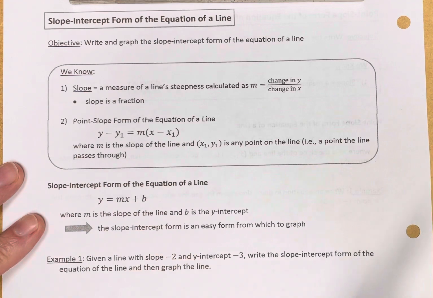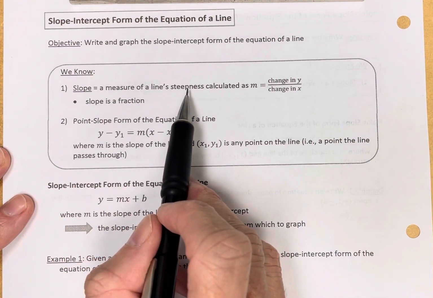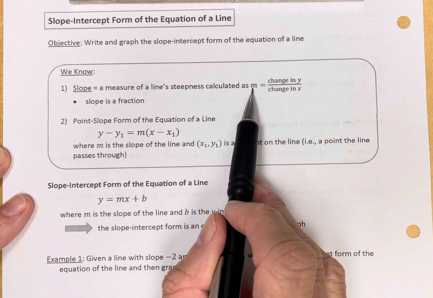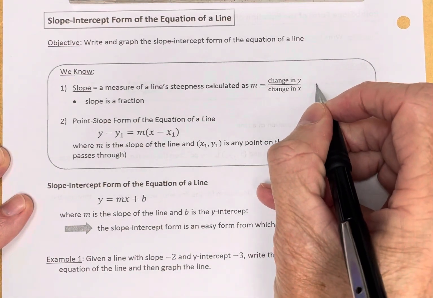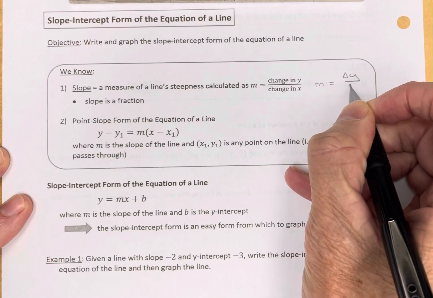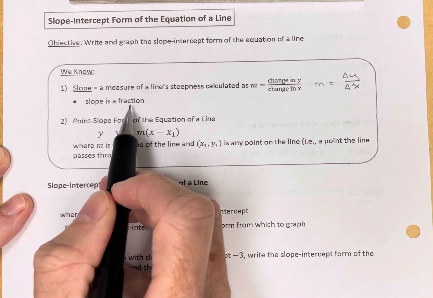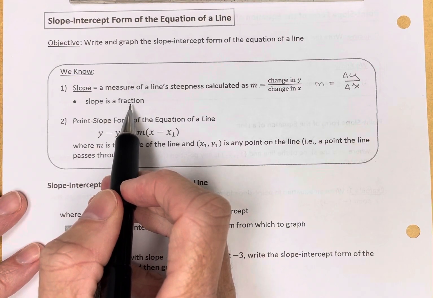So we know a couple things coming in. We know what slope is. It's a measure of a line's steepness calculated as slope is equal to the change in y over change in x. In shorthand, m is equal to delta y over delta x. Let's remind ourselves that slope is a fraction. We'll see how that comes into play in our first example.